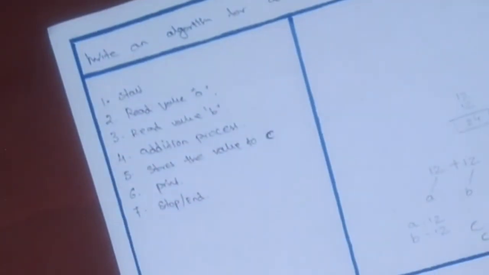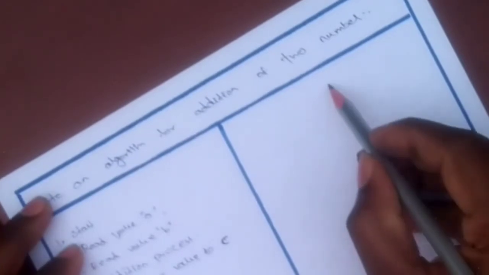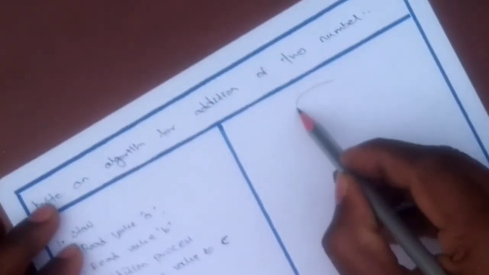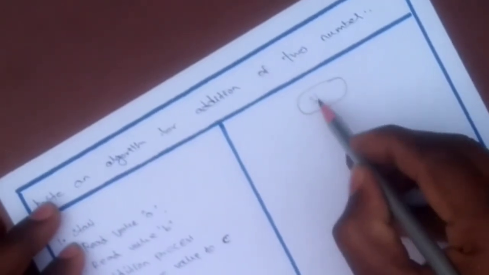Next, come to the flowchart. Let me erase everything. I already told you the flowchart must always start with the start keyword. This is the oval, start.